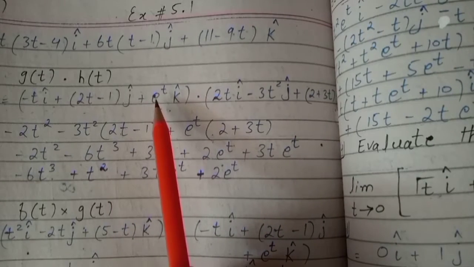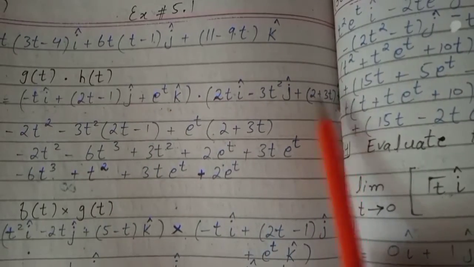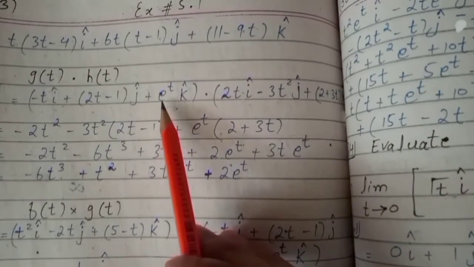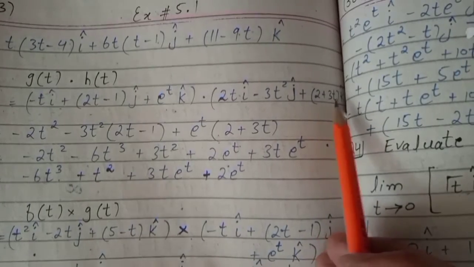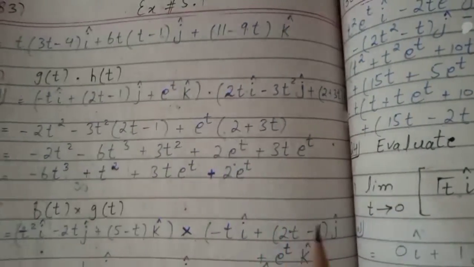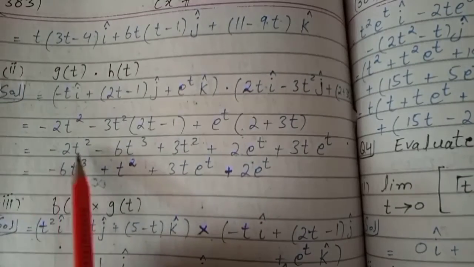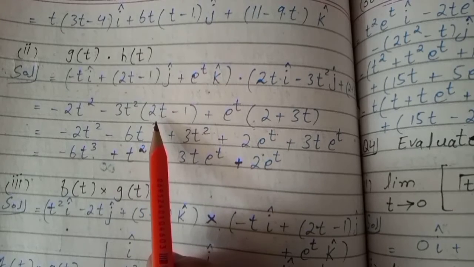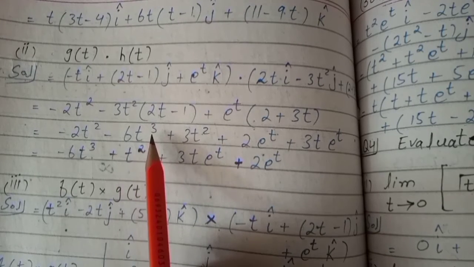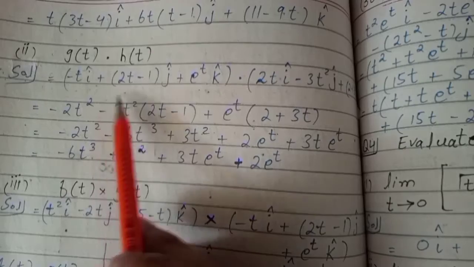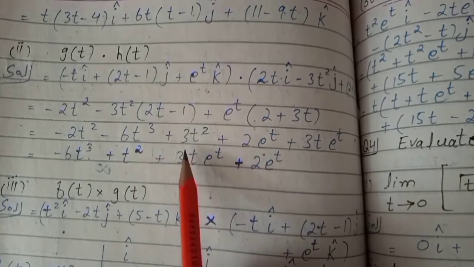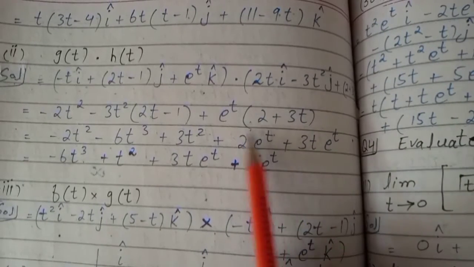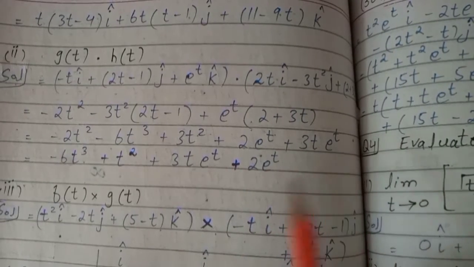If we multiply the third component of the first vector with the third component of the second vector, I mean that if we multiply e raised to power t with (2 plus 3t), we get e raised to power t (2 plus 3t). Minus 2t square will come as it is. If you multiply minus 3t square with 2t, we get minus 6t cube. If we multiply minus 3t square with minus 1, we get plus 3t square. If you multiply e raised to power t with these two, we get 2 e raised to power t plus 3t e raised to power t.